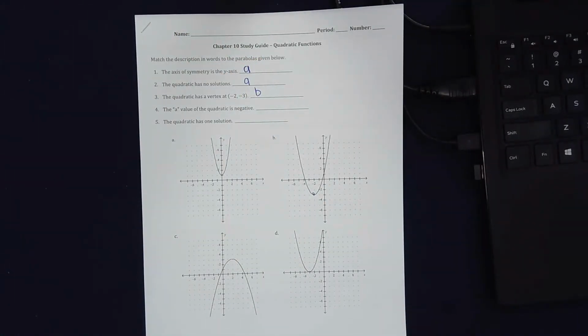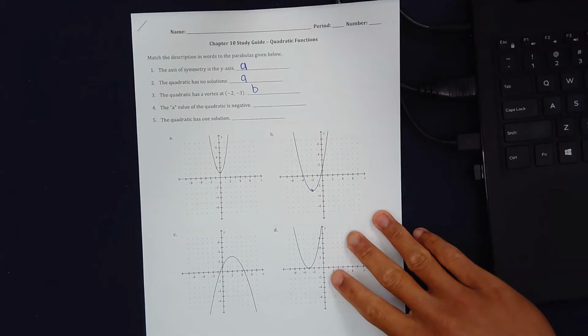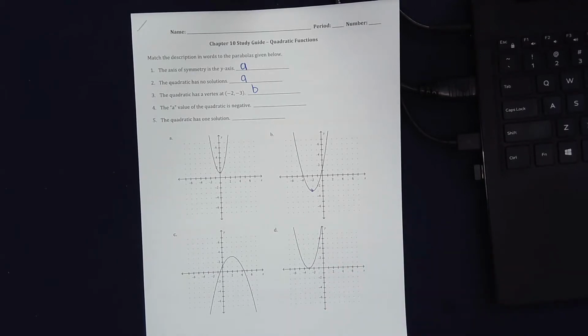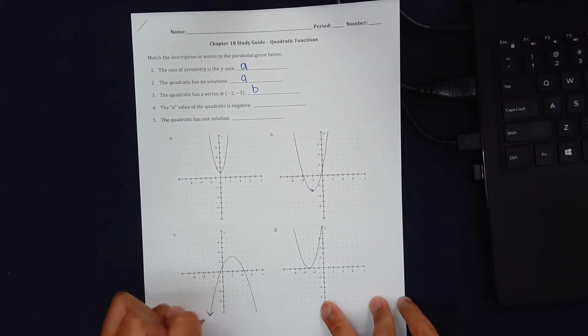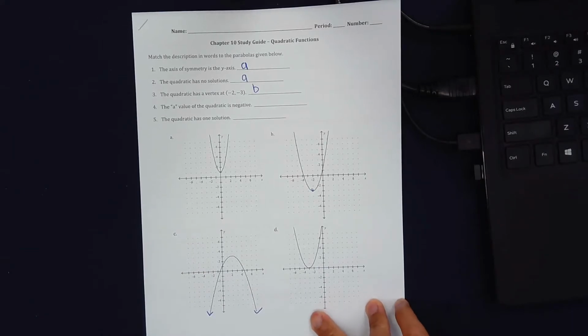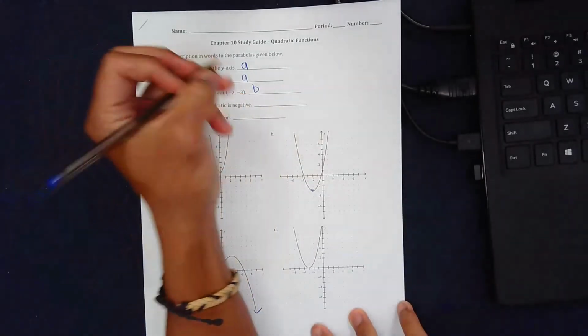All right, next one, the A value of the quadratic is negative. This is also in your guys' notes. If the A value is negative, our quadratic is pointing down, or it's like a frowning face. So this is the only quadratic that's pointing down. So yeah, that would be C.